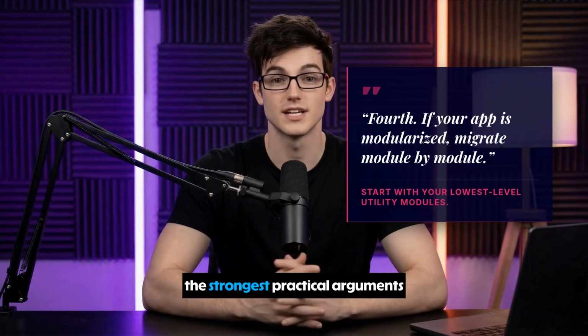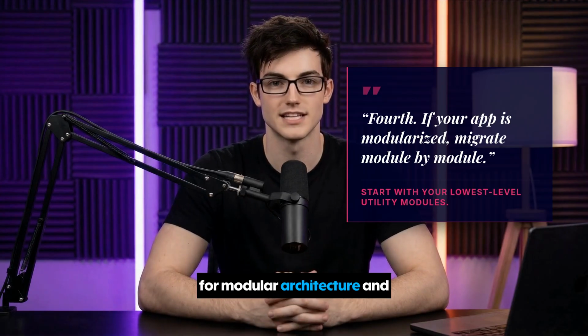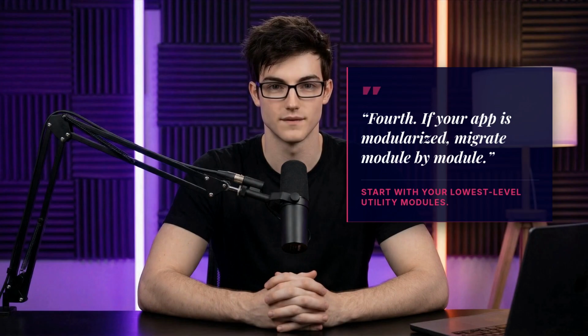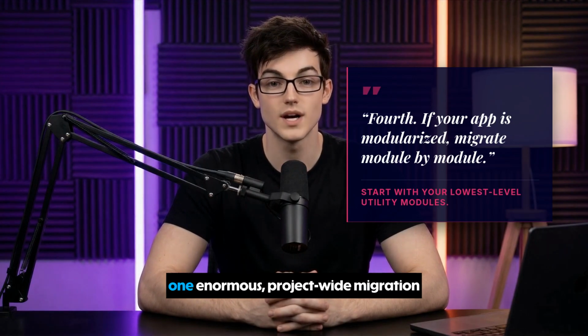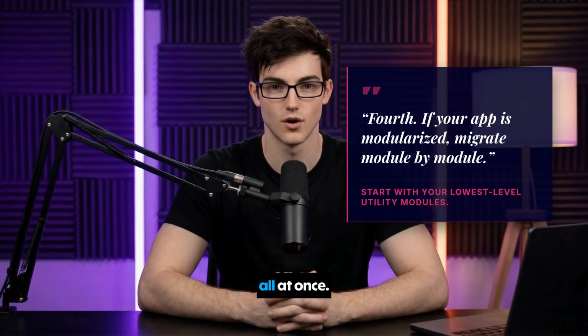This is one of the strongest practical arguments for modular architecture and clean architecture in general. It gives you the seams to change things incrementally rather than facing one enormous project-wide migration all at once.